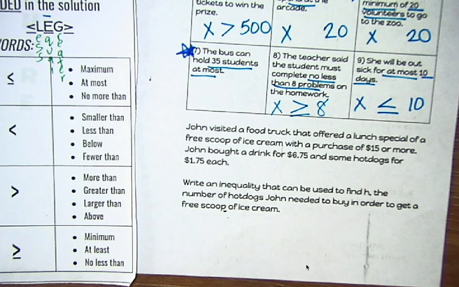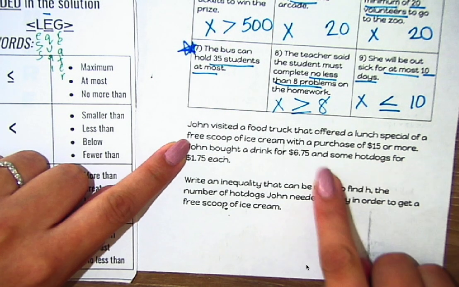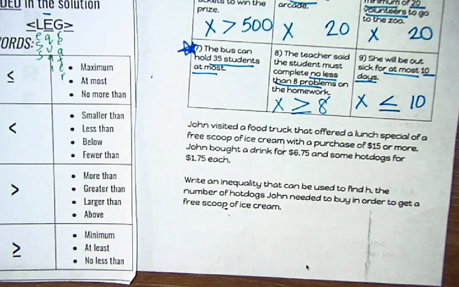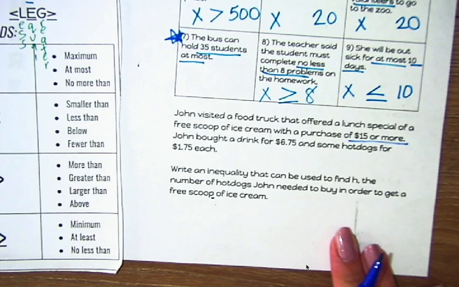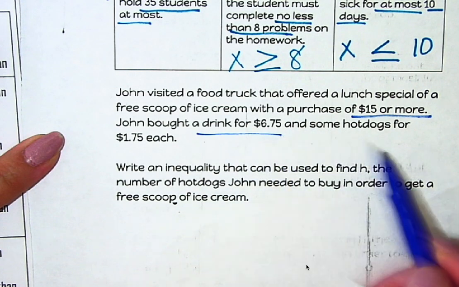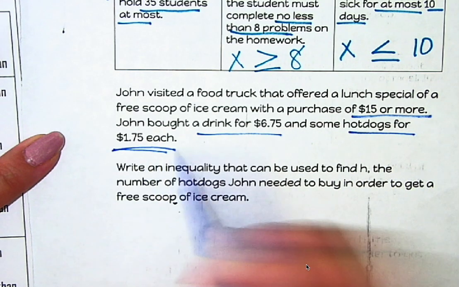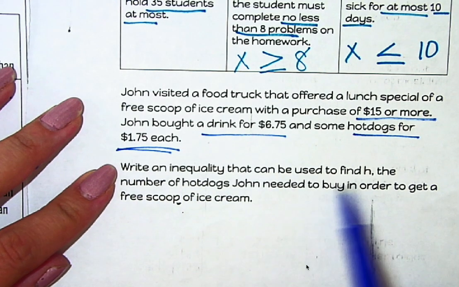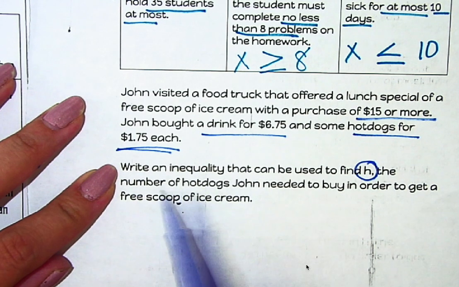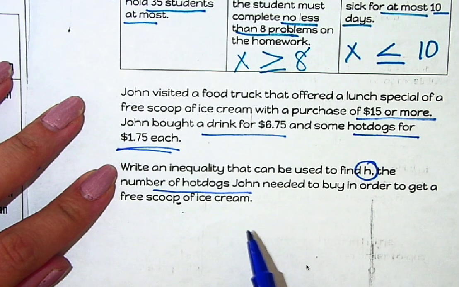It says, John visited a food truck that offered a lunch special of a free scoop of ice cream with the purchase of $15 or more. $15 or more, that's a key, right? John bought a drink for $6.75 and some hot dogs for $1.75 each. It's already a key word that I see, each. That means multiply, right? So it says, write an inequality that can be used to find H, the number of hot dogs John needed to buy in order to get a free scoop of ice cream.